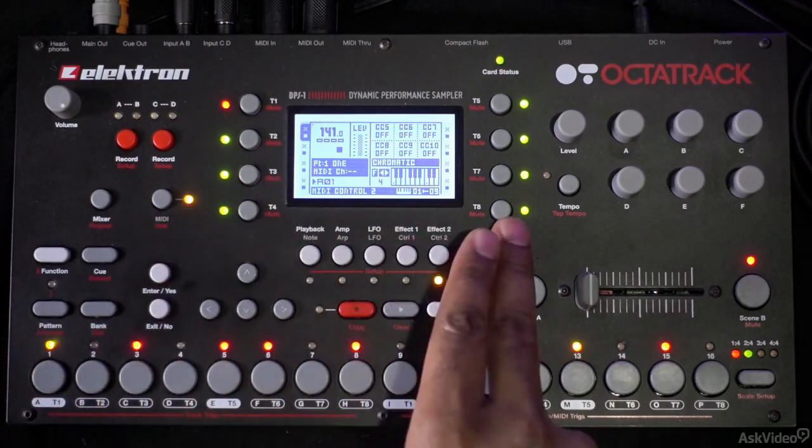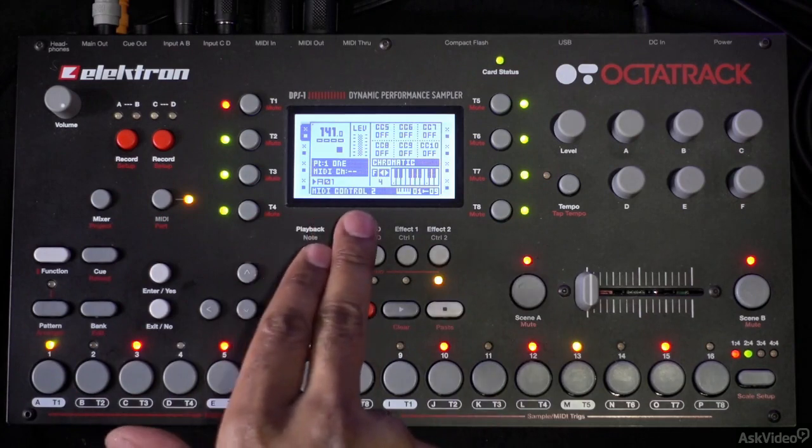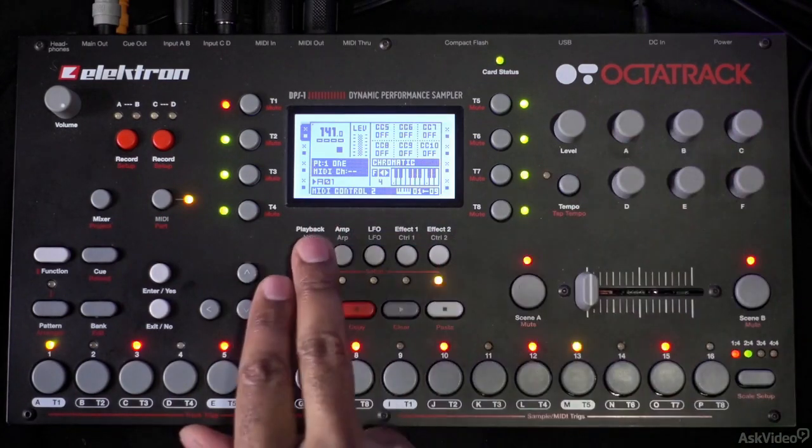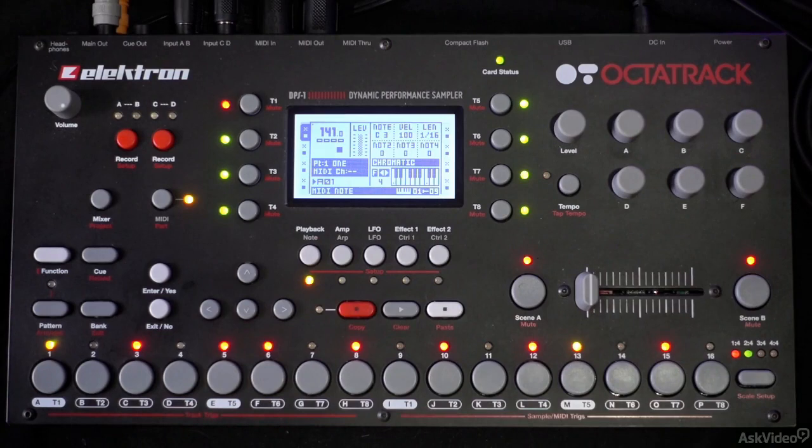I see a bunch of X's here. These are all different MIDI tracks. I see it says part 1 MIDI channel here. All these different settings look different. Everything looks different because now we're on the MIDI side of the Octatrack. So I have 8 tracks of MIDI that I can use to sequence external gear.